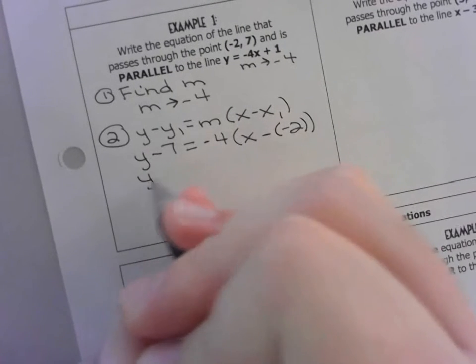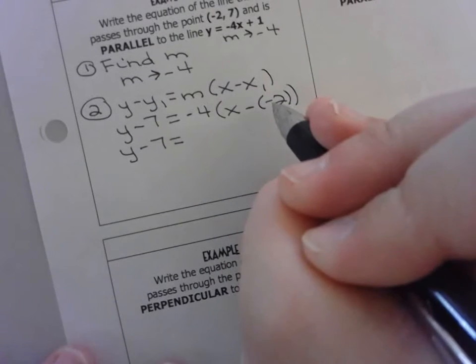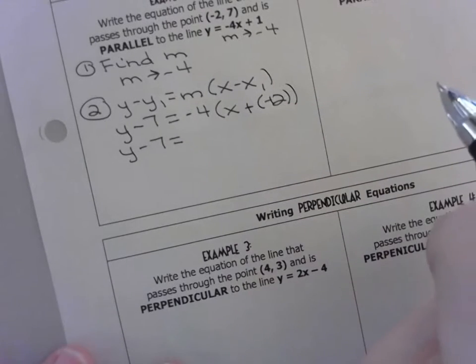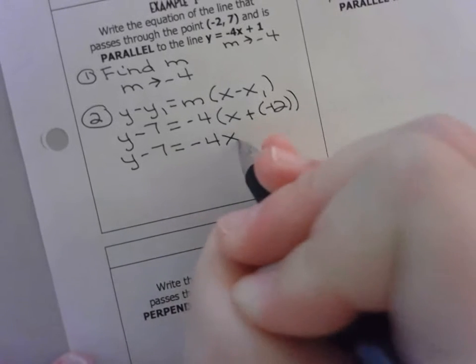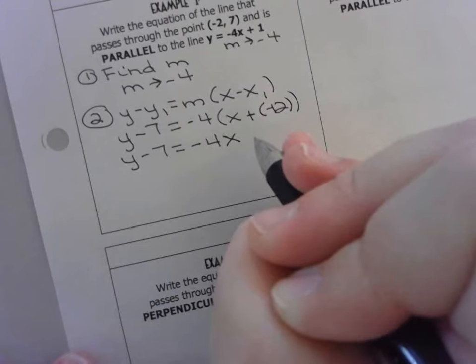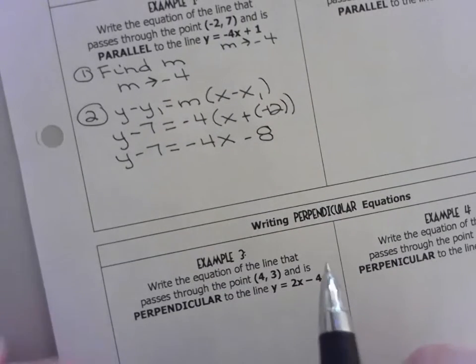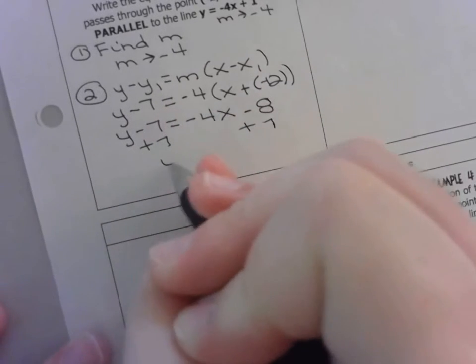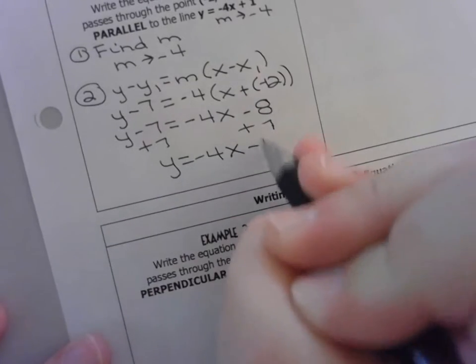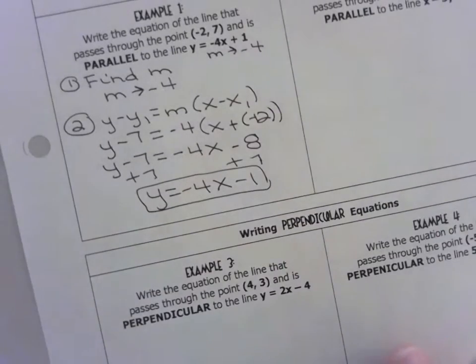Okay, y minus 7 equals -4 times x minus -2. It'd be positive. Change it to plus: x plus 2. What do I do with the -4? Multiply. So -4x plus 2 times -4, which is minus 8. And then let's go ahead and solve this for y by doing what? Add 7. So this is the equation of the line that is parallel to that line and goes through the point -2,7.